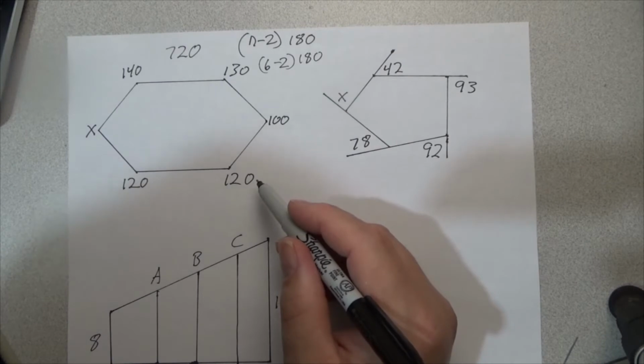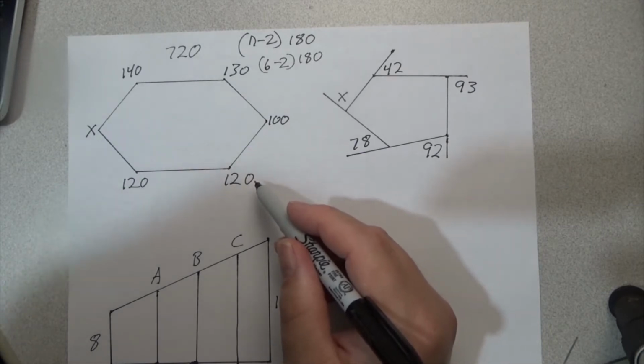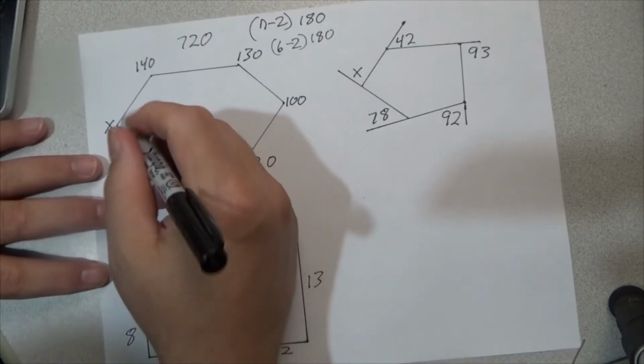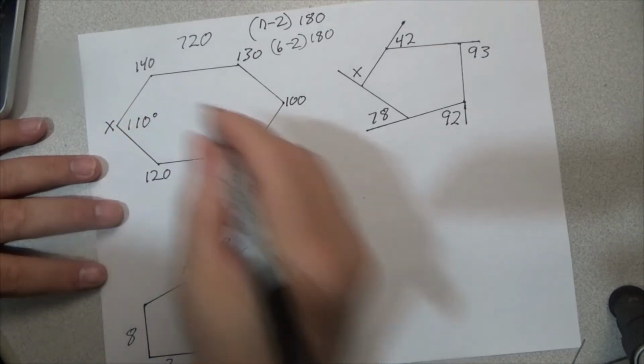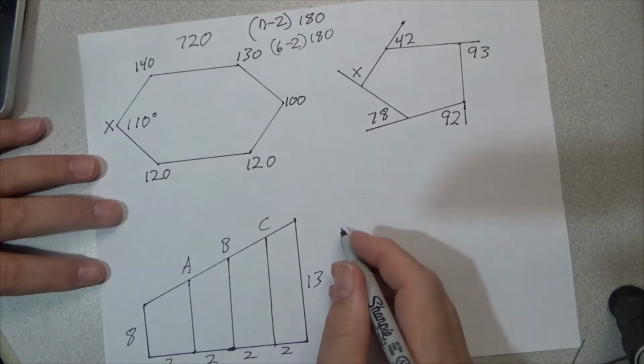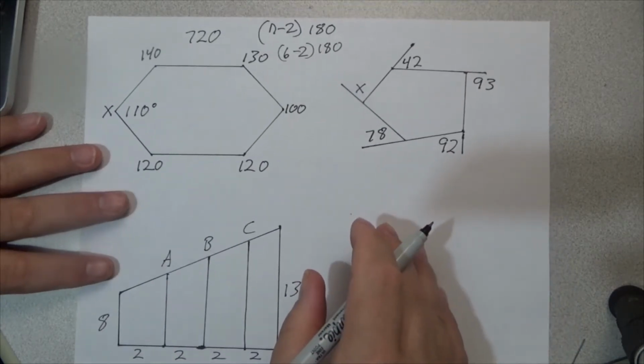So 720 minus 140 minus 130 minus 100 minus 120 minus another 120. And that gives me 110. So x is equal to 110 degrees. Okay, that's the first part of number 20.